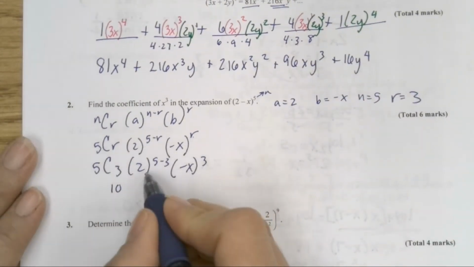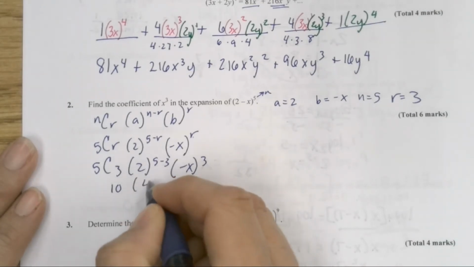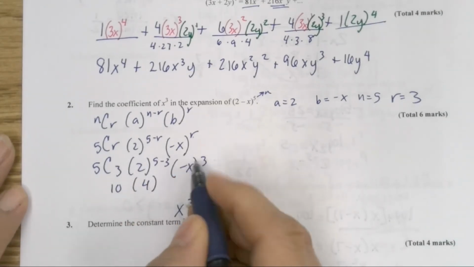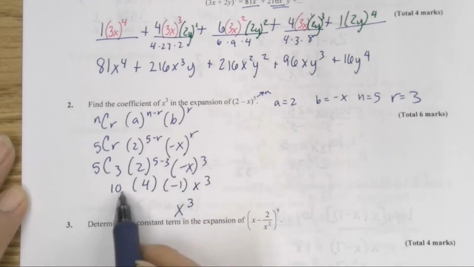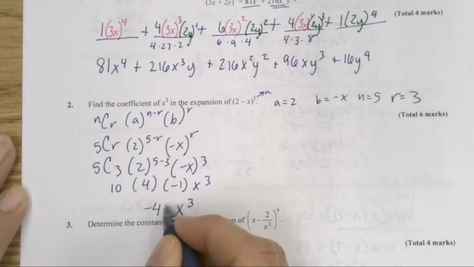This is going to be 2 squared, so that's 4. I have a negative 1 cubed, so that's a negative 1, and then x cubed. So 10 times 4 times negative 1 is negative 40x cubed.